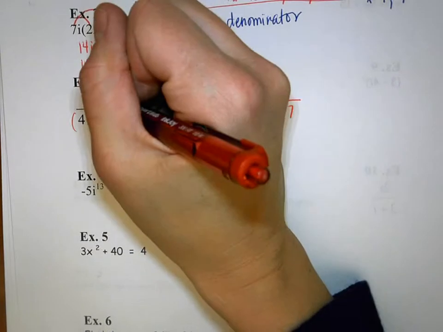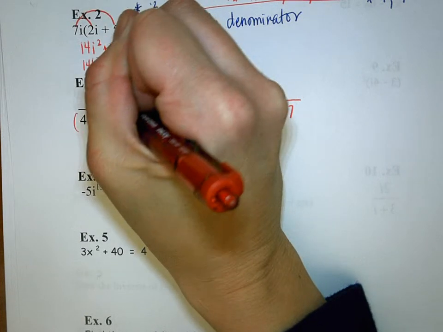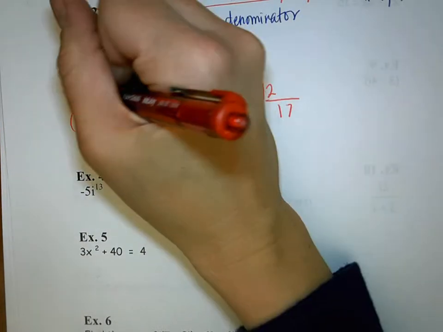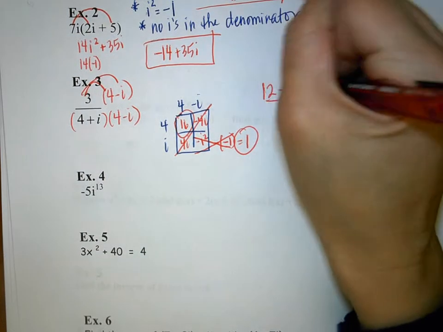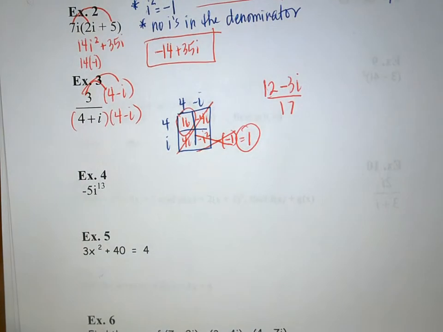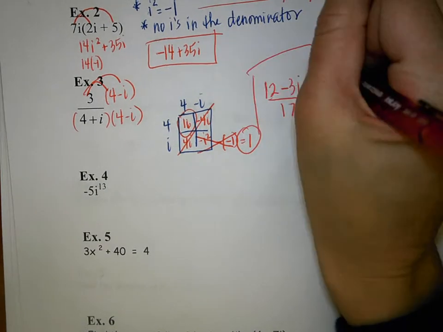17. And on the top, we multiply through, and we get 3 times 4 is 12, and 3 times negative i is... And can I reduce anything there? No. That is my answer.